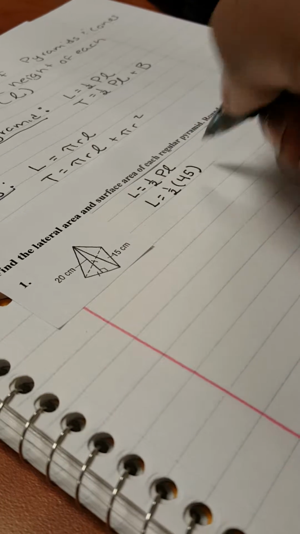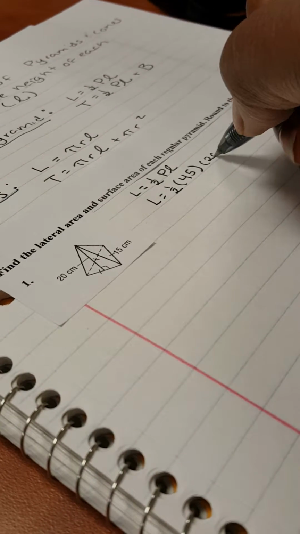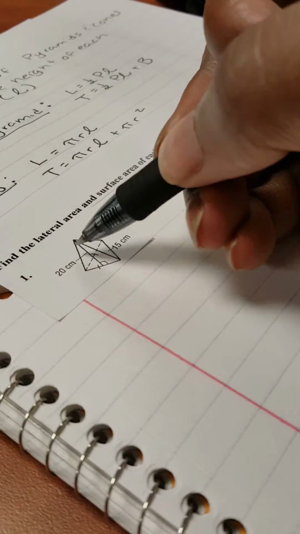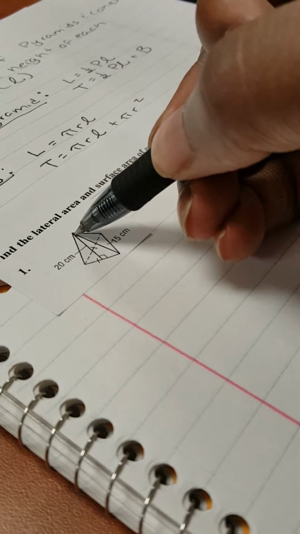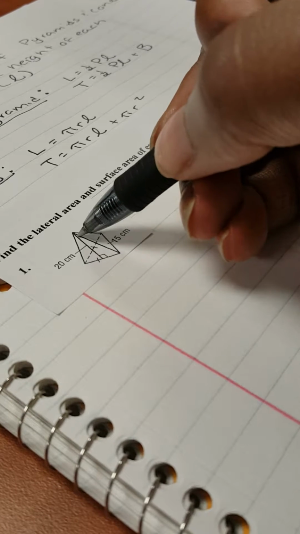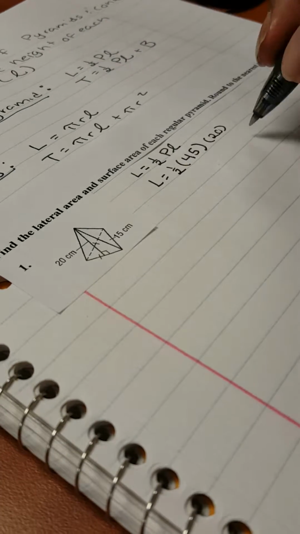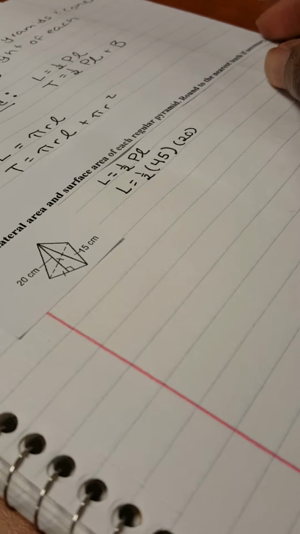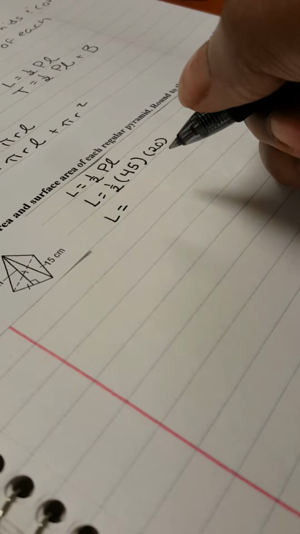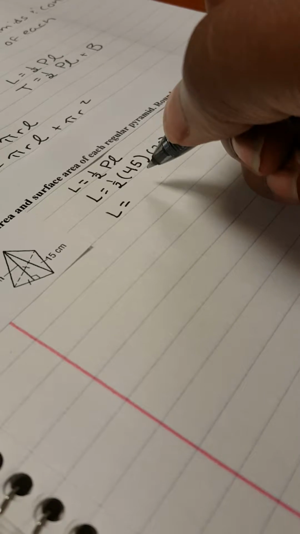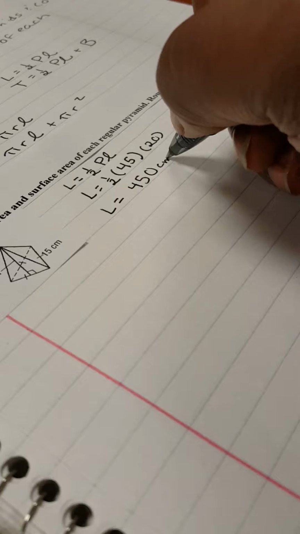And then what's my slant height? 20. Remember, a slant height is the height of a face. So you see how the 20 is on the actual face. If I wanted the height of the pyramid, it would be through the center of the pyramid. So all I gotta do is 1/2 times 45 times 20, and what is that gonna leave me with? 450 centimeters squared.